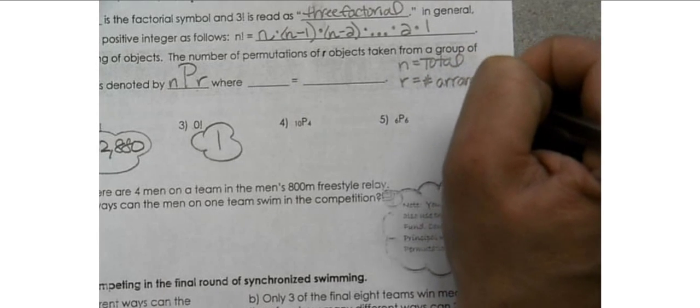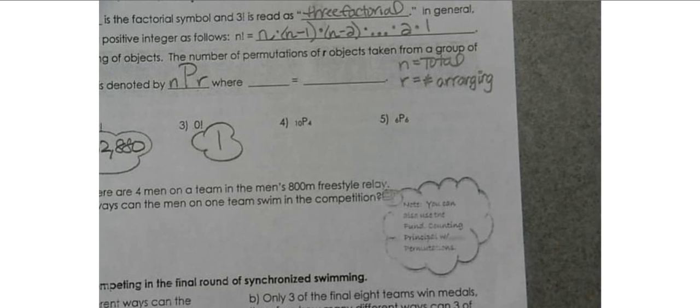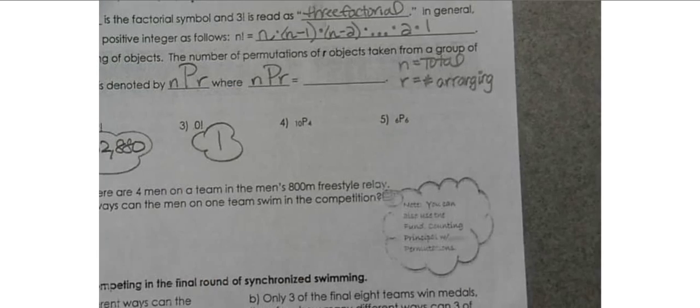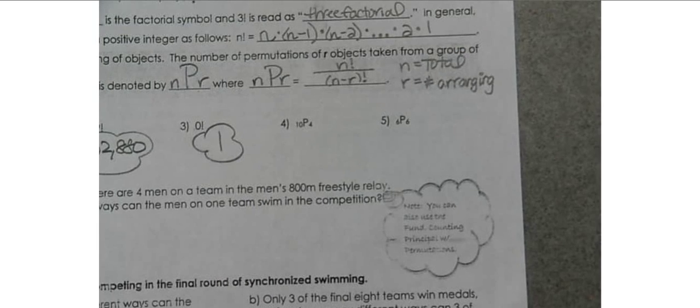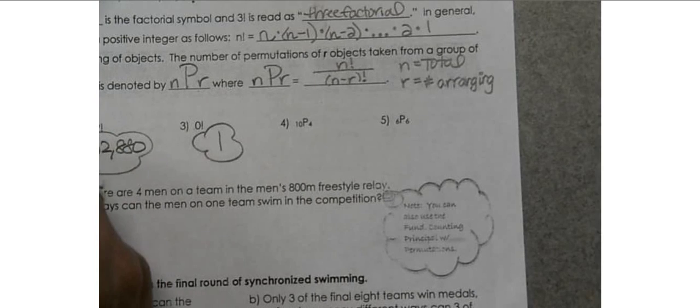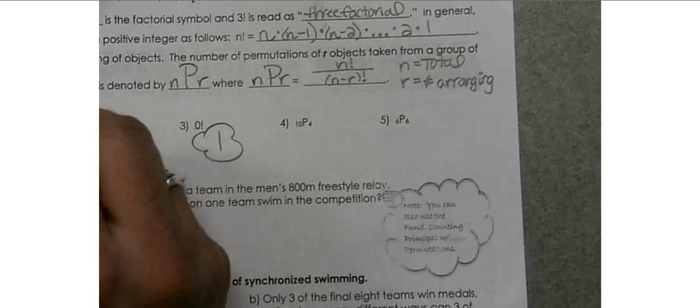So if you have like 4 plants and you want to arrange 3 of them on a windowsill, how many different arrangements of plants could you have? Okay, so this formula for the permutation is given using factorials. Our numerator is n factorial, and our denominator is n minus r factorial. Okay? However, when we use permutations, we can also do this in our calculator.